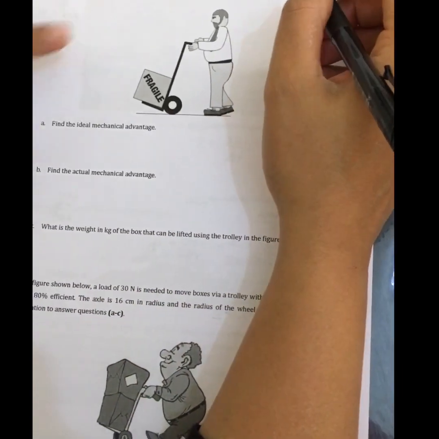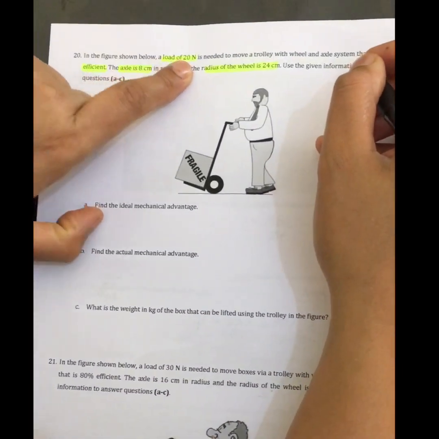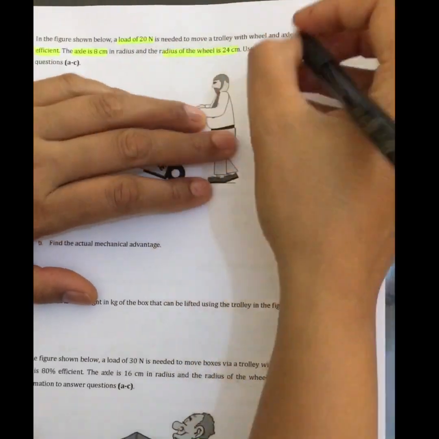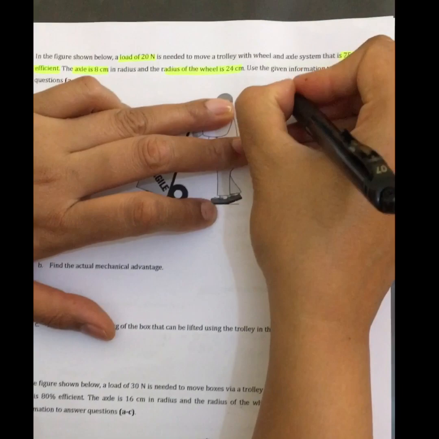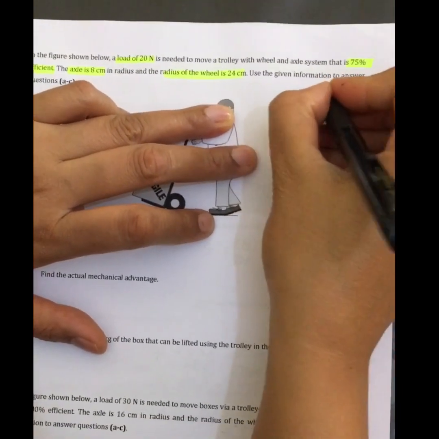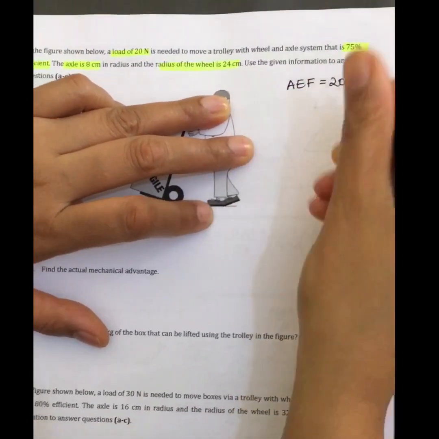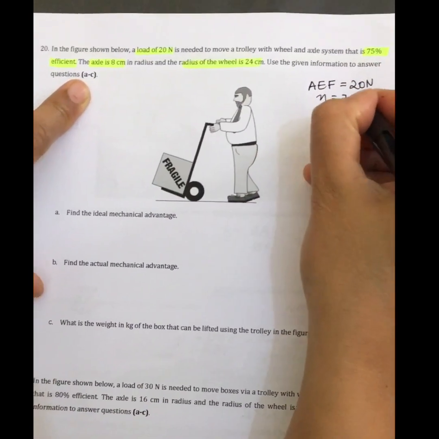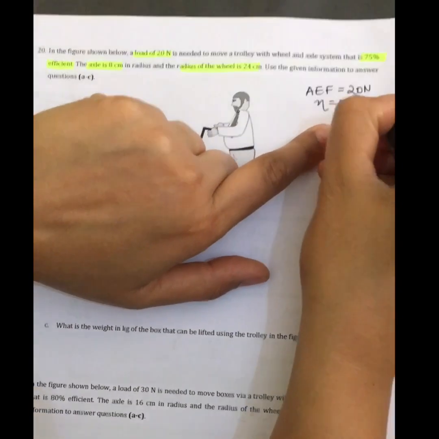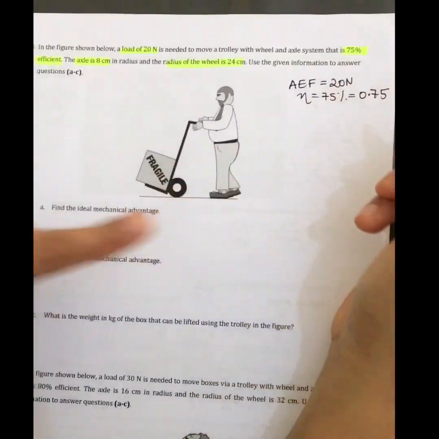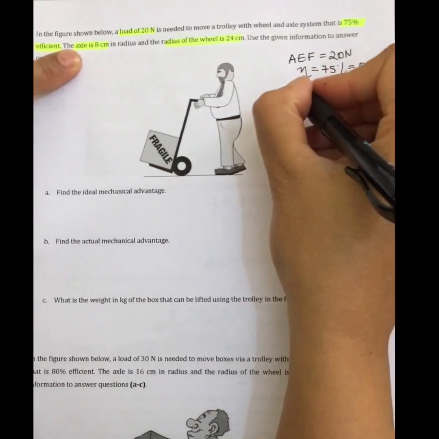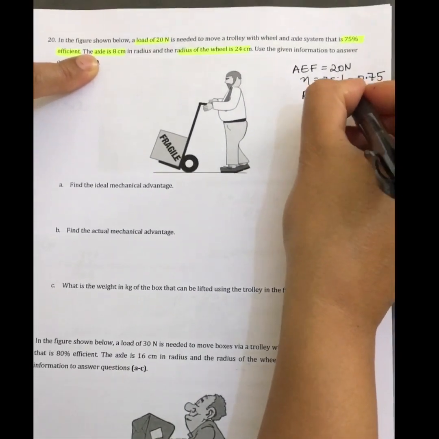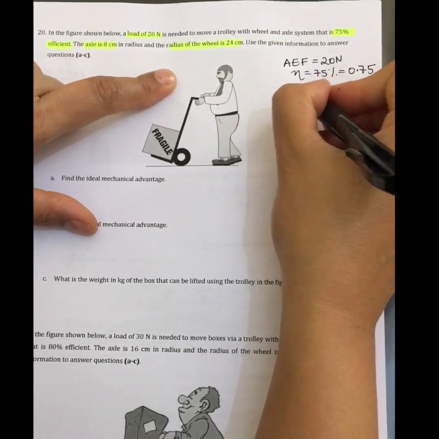So let's make a list of everything that's given. A load of 20 newtons is needed to move a trolley. That means this is not FL. In fact, it's actual effort force. The system is 75% efficient, so efficiency is 75% converted to decimal. The axle is 8 centimeters in radius, so radius of axle is 8 and radius of wheel is 24.